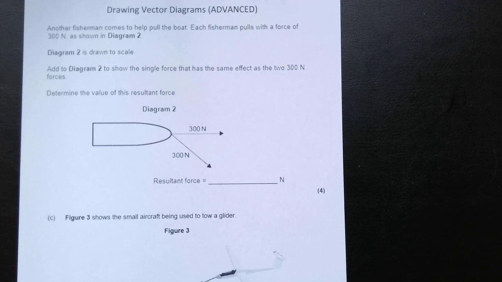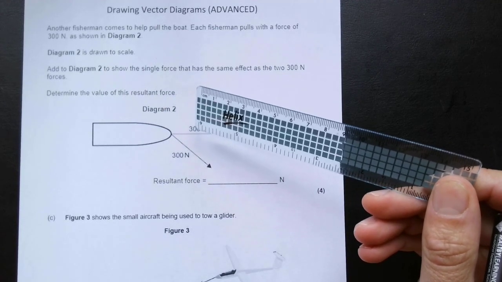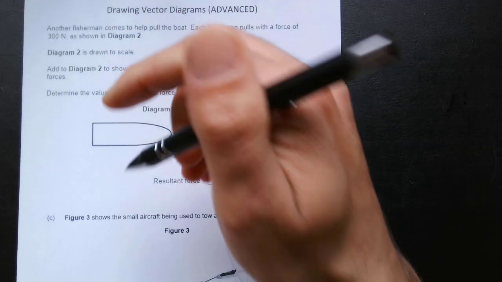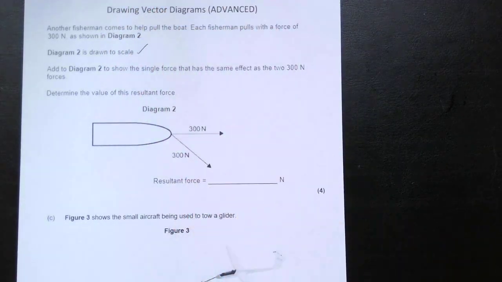Right, here's a short video on how to do more advanced vector diagrams. Okay, so it says here, a fisherman comes to help pull the boat. Each fisherman pulls with a force of 300 newtons, shown in diagram 2 here. Diagram 2 is drawn to scale, so that's good. So that means we can use the diagram.